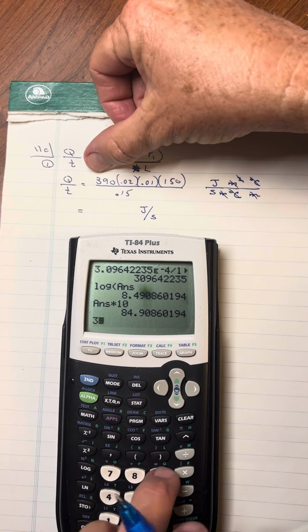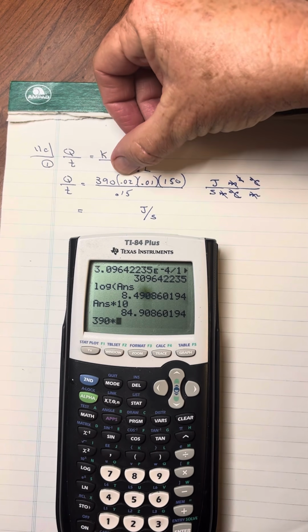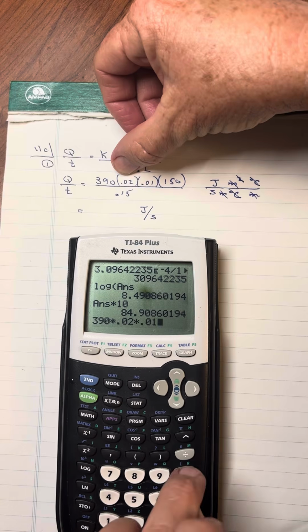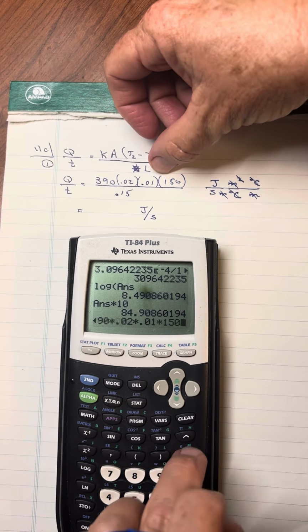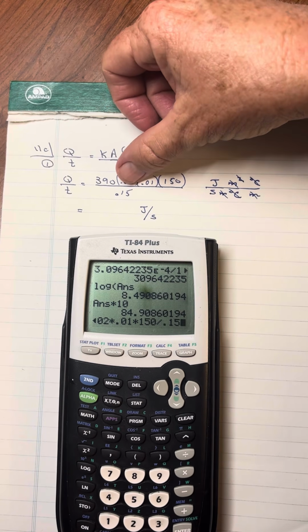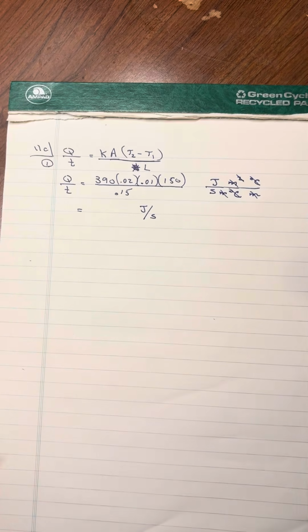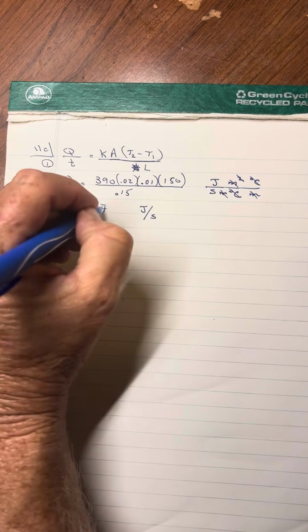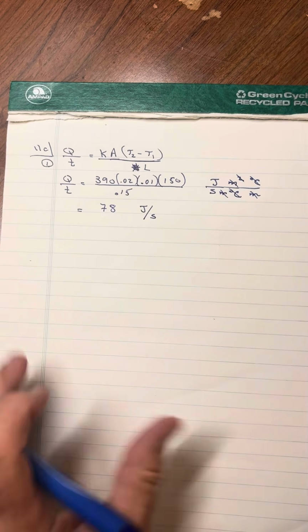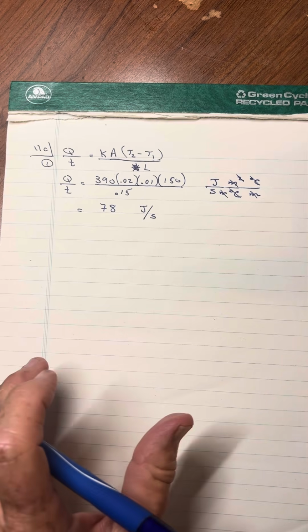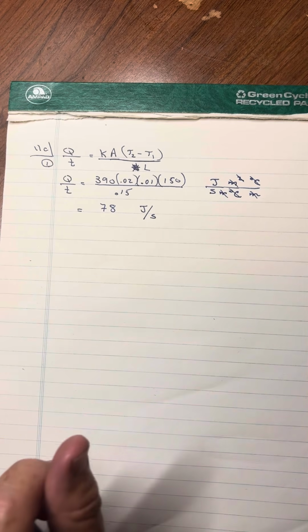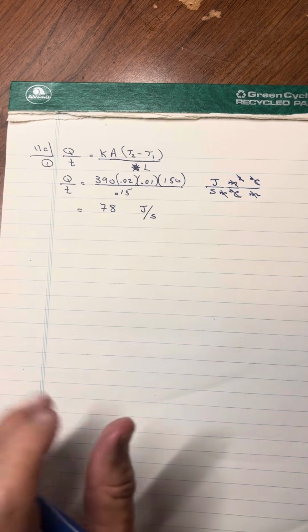All right, so 390 times 0.02 times 0.01 times 150 divided by 0.15. And so we have a rate of 78 joules per second flowing down. So that's the first part of this.